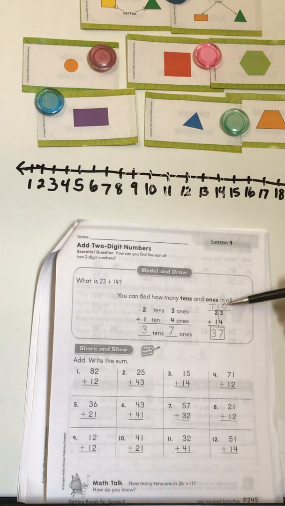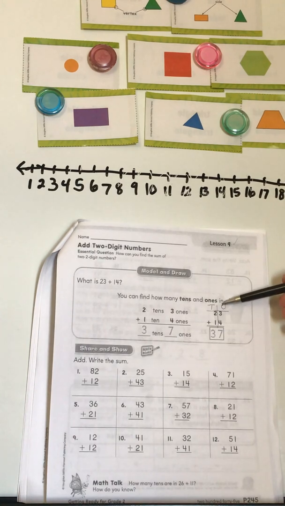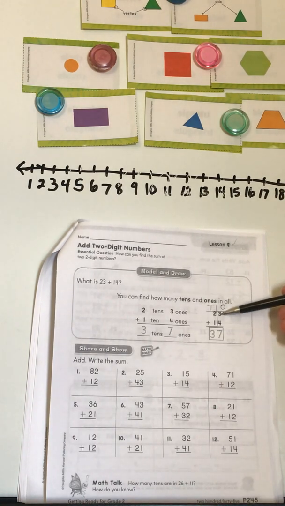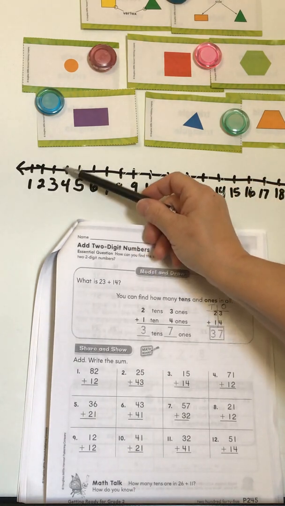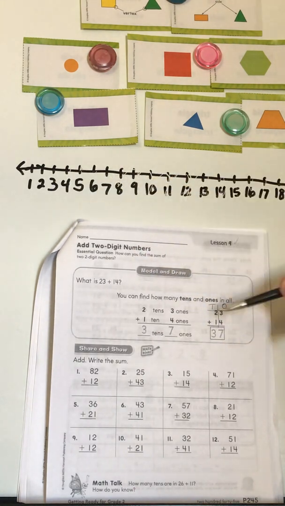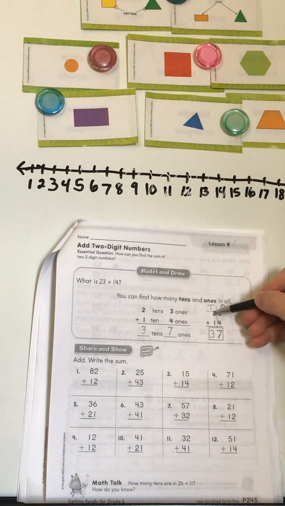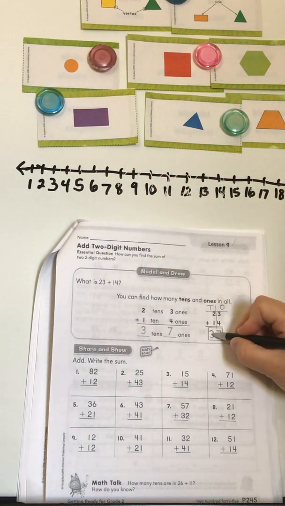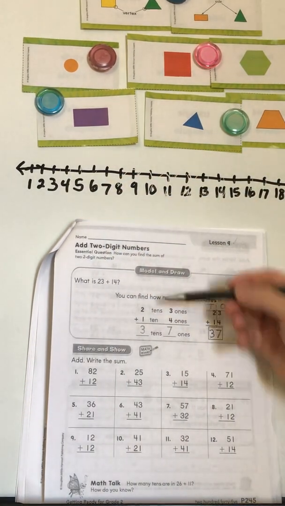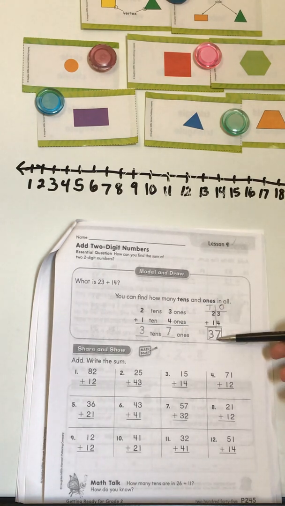So then you can just add all your ones and then add all your tens. So if I add all my ones, I have 3 plus 4. So go to your number line, 3 plus 4. 1, 2, 3, 4. So I have 7 ones. And then add all your tens. 2 plus 1. 2 and 1 more is 3. So 37. Okay, because I have 3 tens and 7 ones, and that makes the number 37.